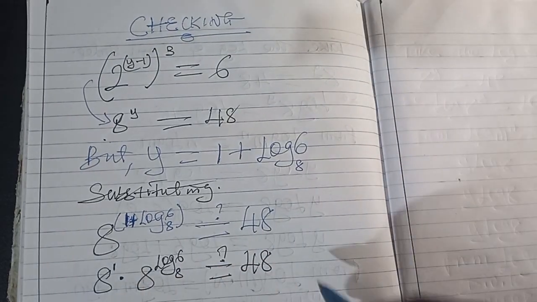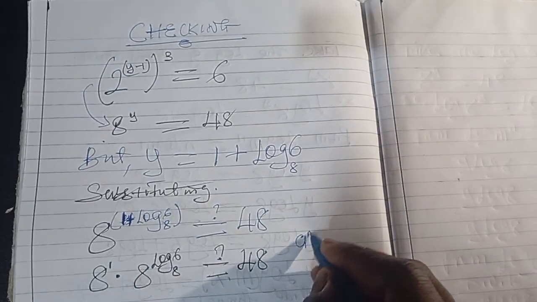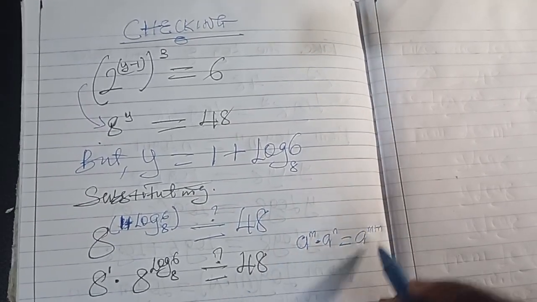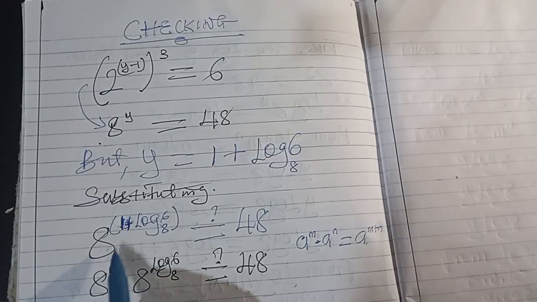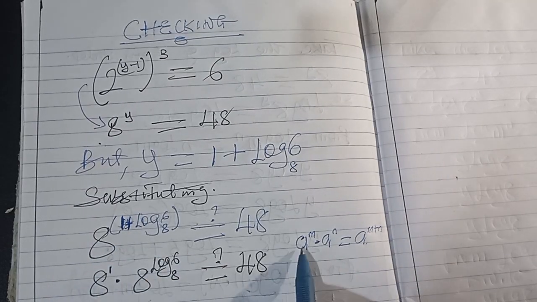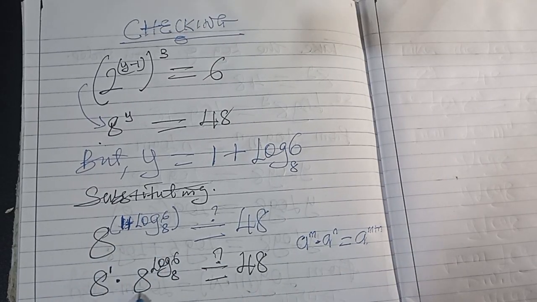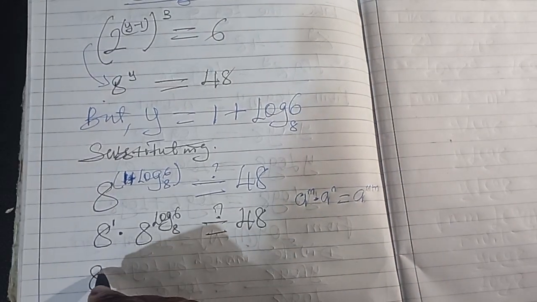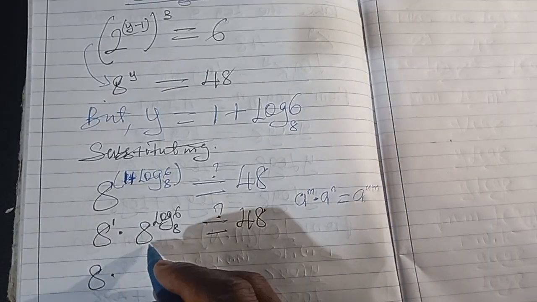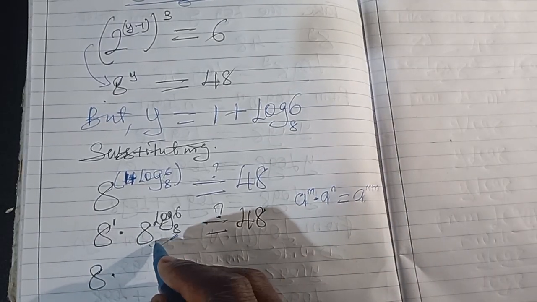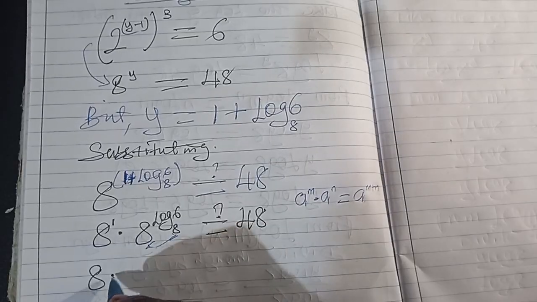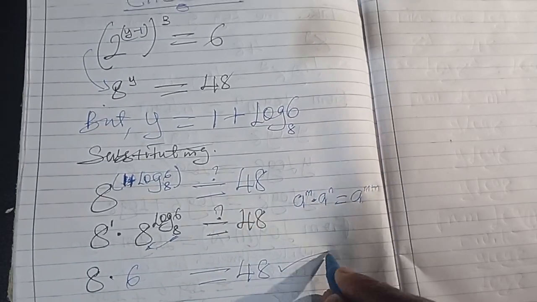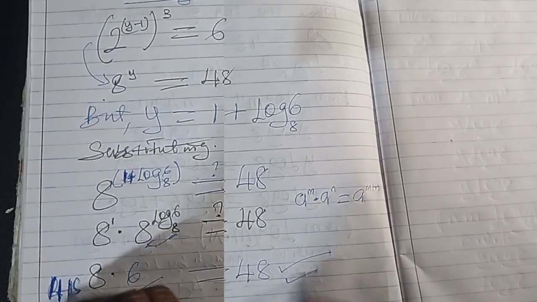Remember what I have done here: a raised to power m multiplied by a raised to power n is a raised to power m plus n. So we express it this way. 8 raised to power 1 is 8, multiplied by, since the base and this base are the same, we are going to have 6. So we are going to multiply 8 by 6. Will it give us 48? Yes, so this is correct.